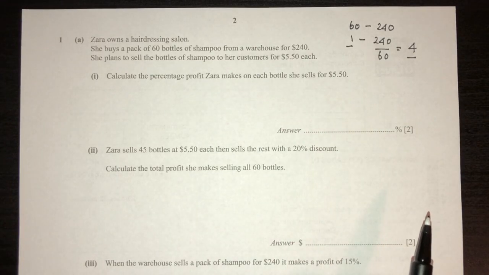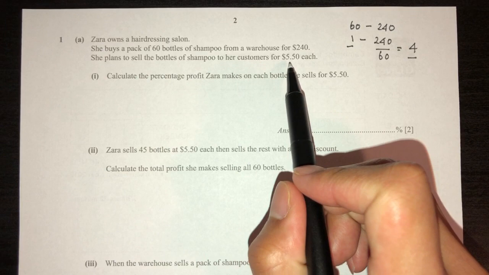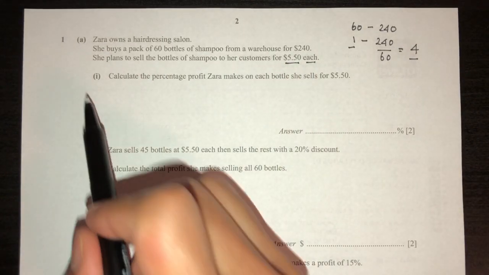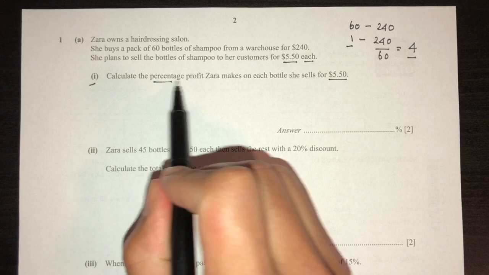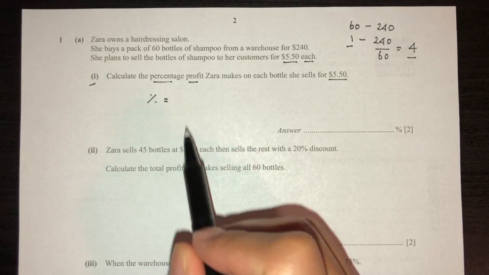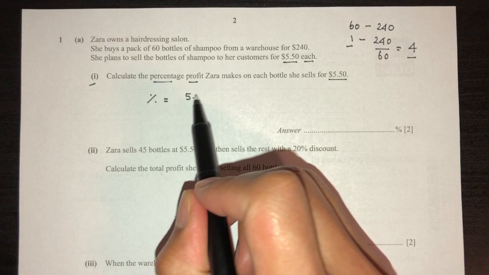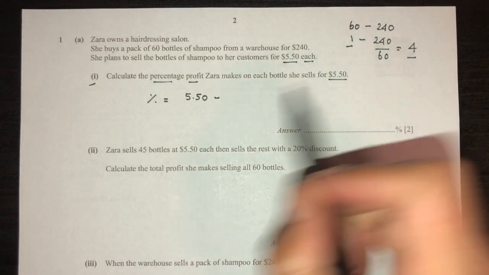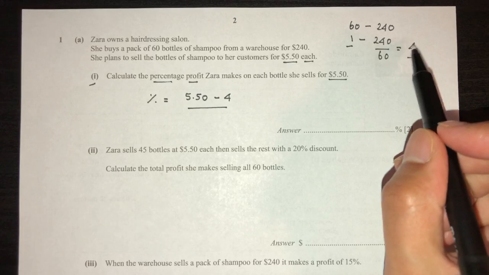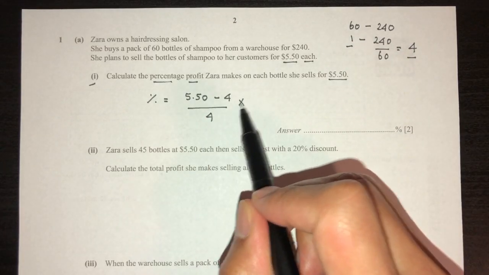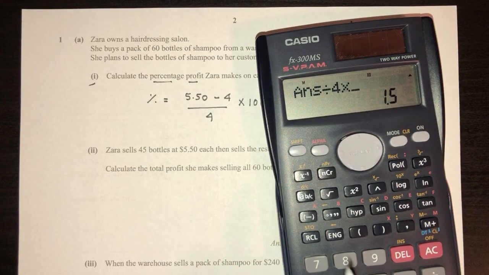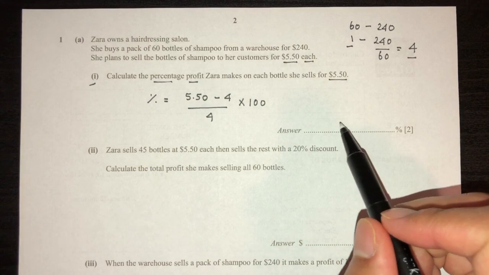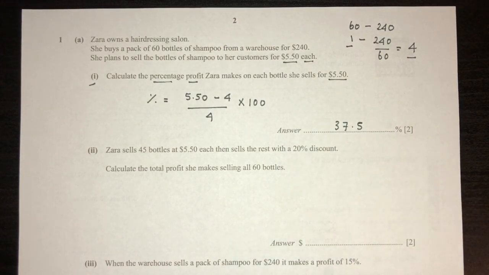Now, she plans to sell the bottle of shampoo to her customers at $5.50 each. Part 1: calculate the percentage profit Zara makes on each bottle she sells. To find the percentage profit, we have to find the profit first. Profit will be $5.50, the selling price, minus the buying price, over the initial cost, which is the buying price, times 100 for the percentage. So 5.5 minus 4, divided by 4, times 100. That will be 37.5%. That is part 1.